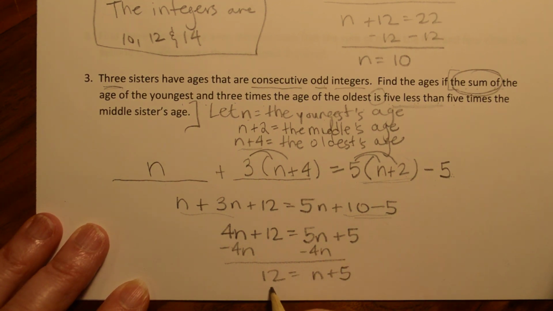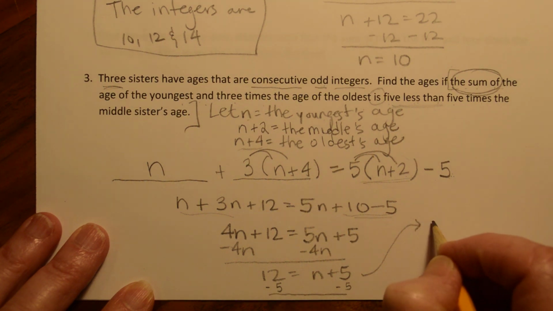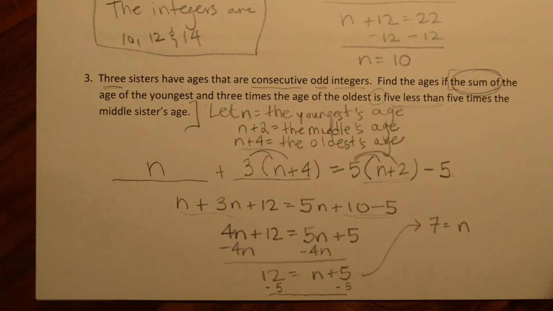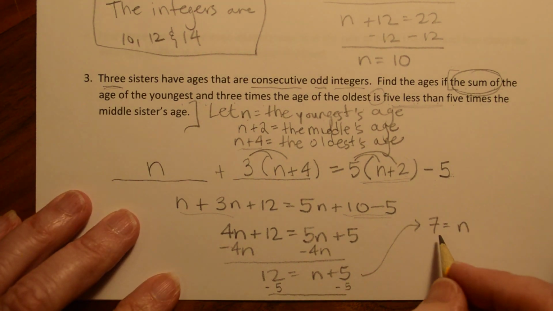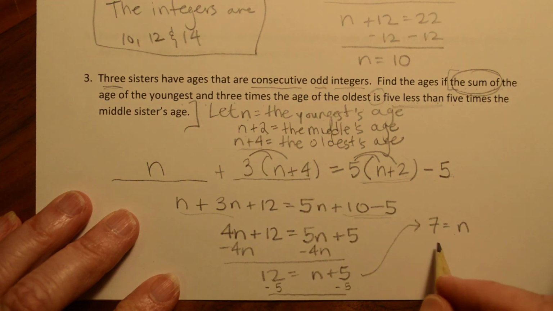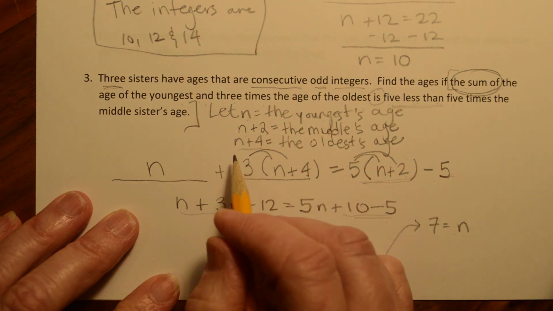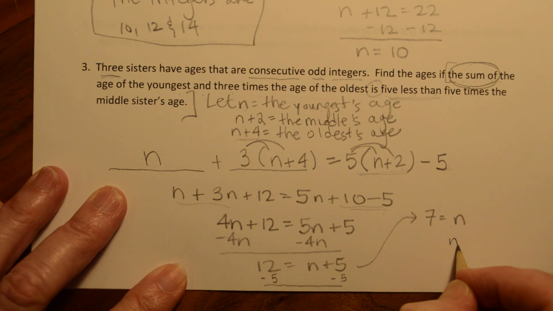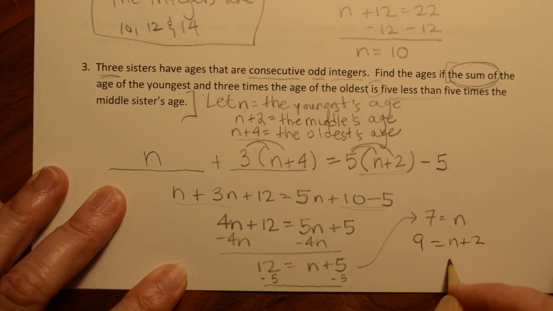And then we subtract 5 from both sides. I'm running out of room here, so I'm just going to write it, and then we'll write the answer up here. So when I subtract 5 from this side, I get 7 equals n, right? So that means that the youngest sister's age is 7, and then the middle sister must be 2 more than that, or 9, and then the oldest sister has to be 2 more than that, which is 11. So 7, 9, and 11.